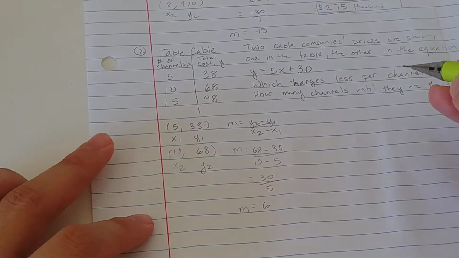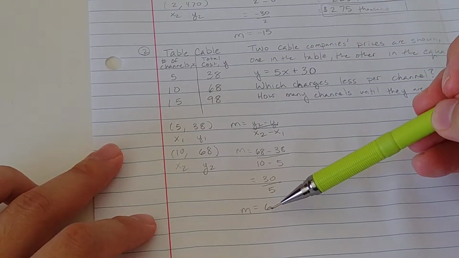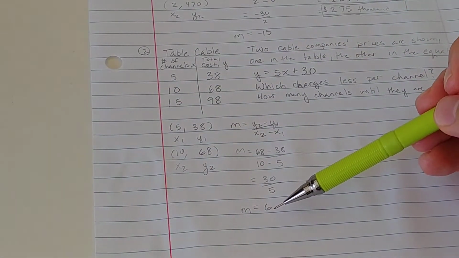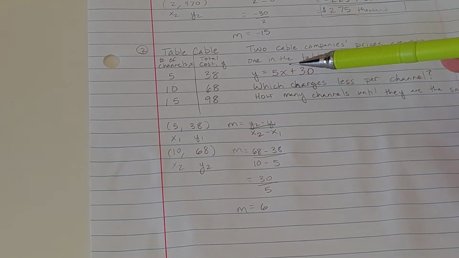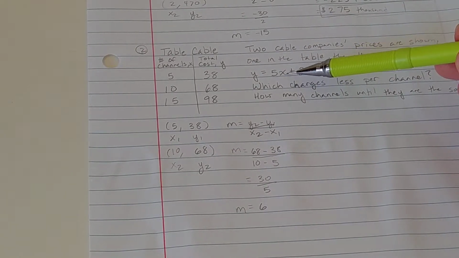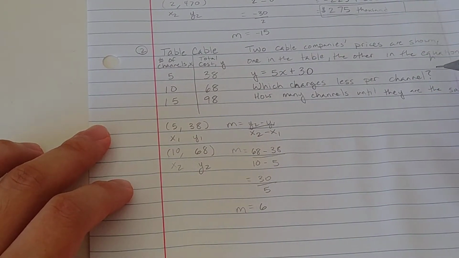So for the table cable, they're going to be charging $6 per channel, and here they're going to be charging $5 per channel. So which one is less?